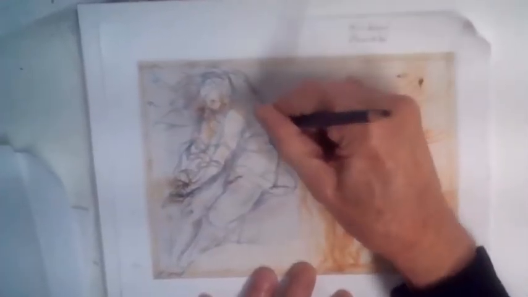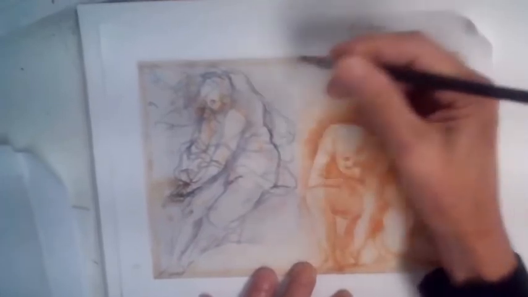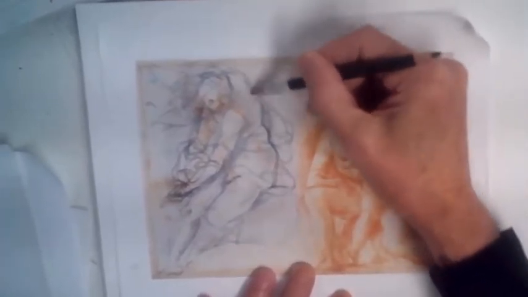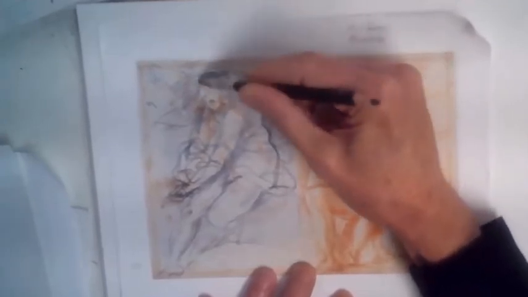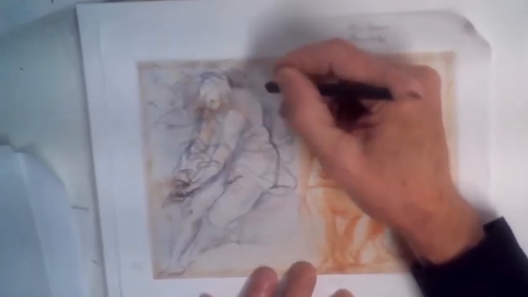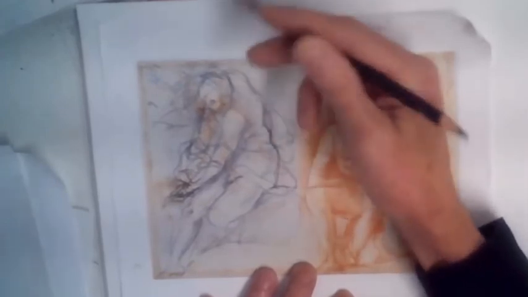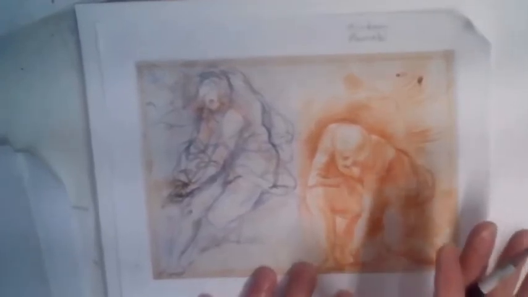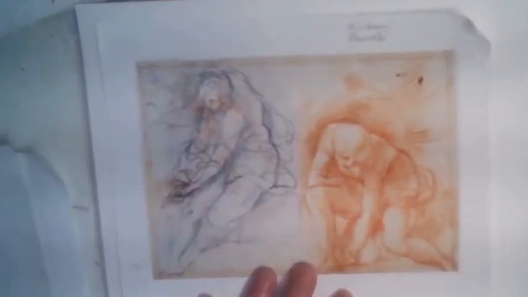Once they find it, they'll go in and strengthen it. Initially the search is light, and then when they find the one they want to keep, they'll go in and strengthen it up. 90% of the time, all of those initial little contour lines that were wrong are left in. They're there.